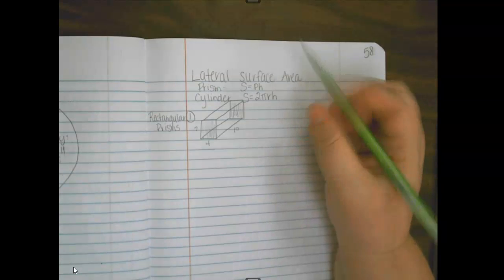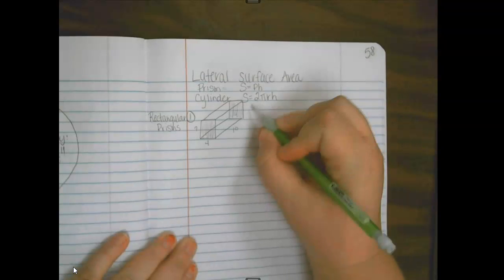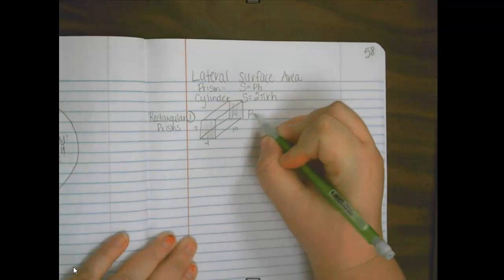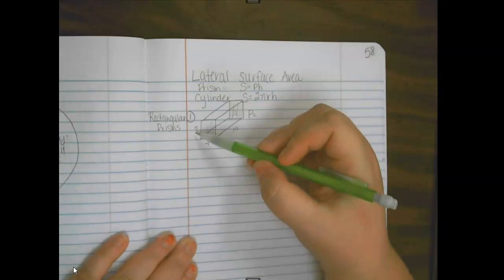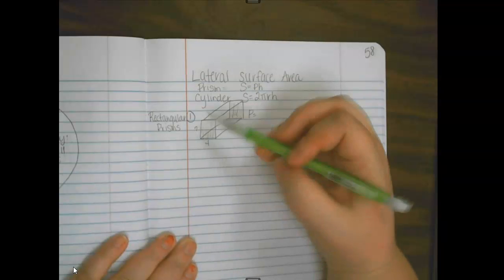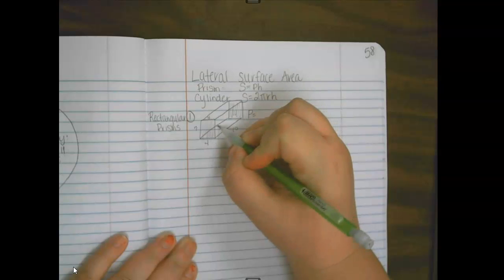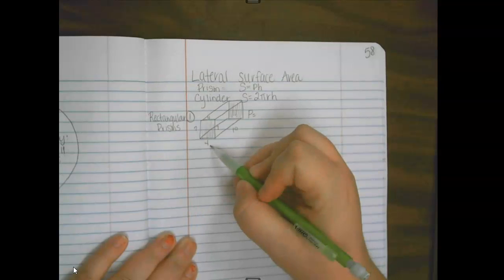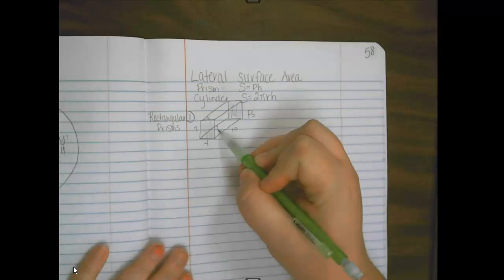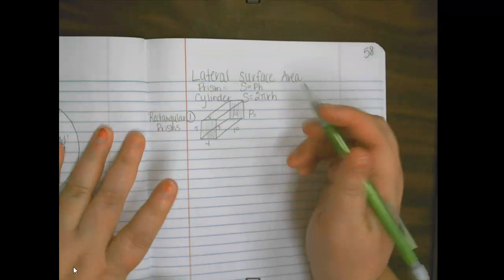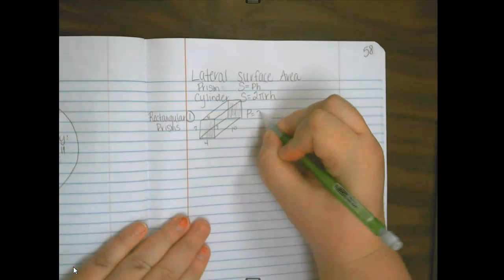And normally, I'm going to tell you what the base is. So to find perimeter, I can either add up all the sides, or I could do 2L plus 2W, but I'm just going to add up the sides. So I'm going to put that this is also 4 and this is 7. So 7 plus 4 is 11, plus 7 is 18, plus 4 is 22. So my perimeter is 22.